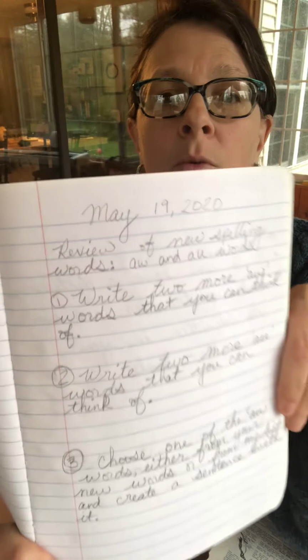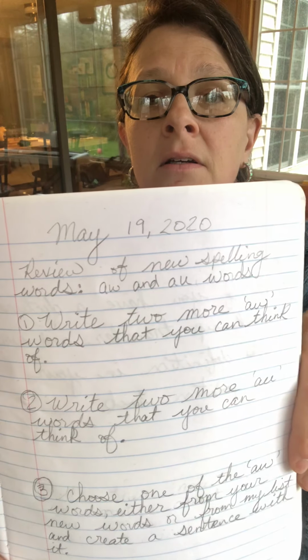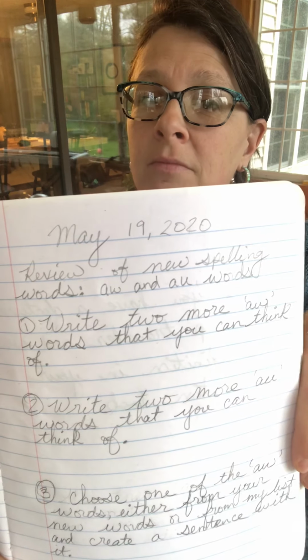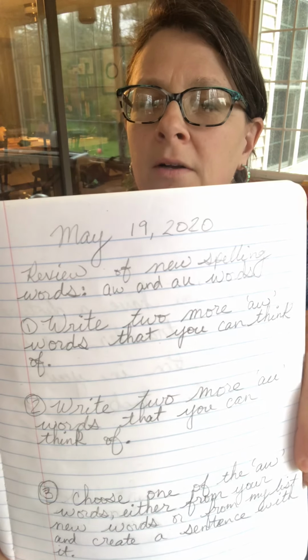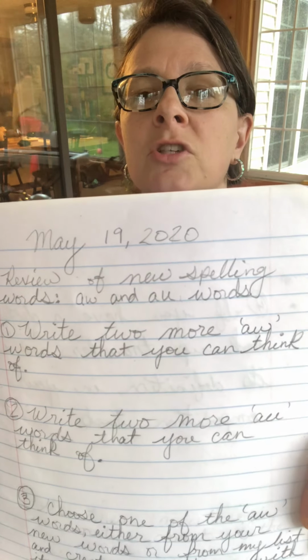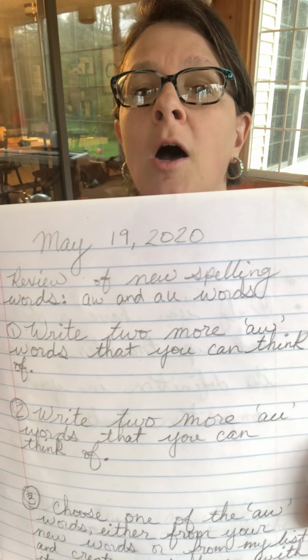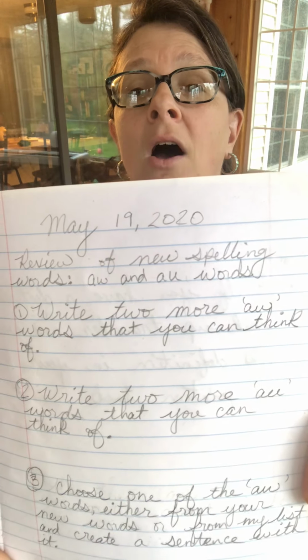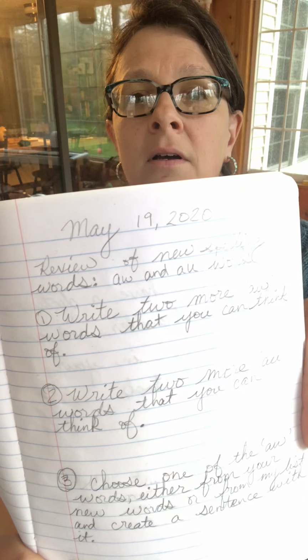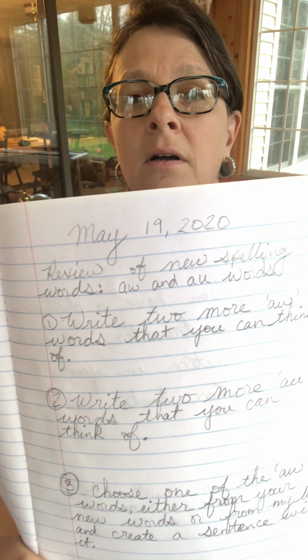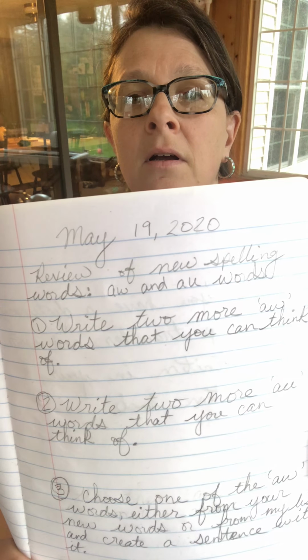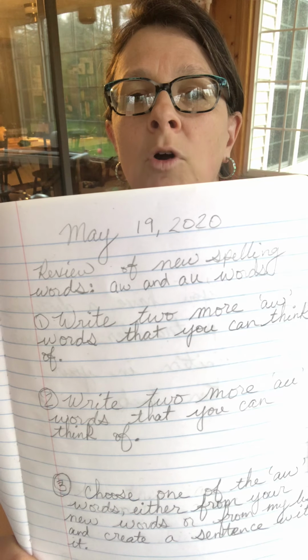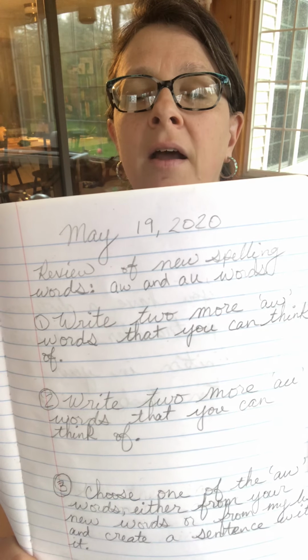Period. And there's how you spell the word write. The number 2. You should be able to spell more. And then AW is just the 2 letters together with the apostrophes around them to show that I'm indicating a non-word. Words, 2 more AW words that you can think of.